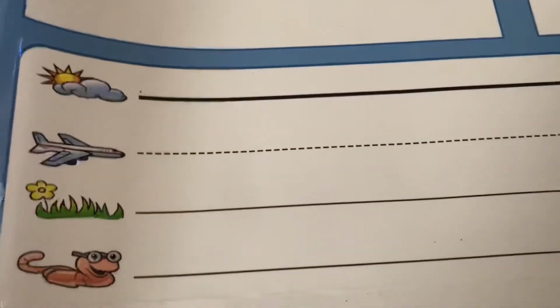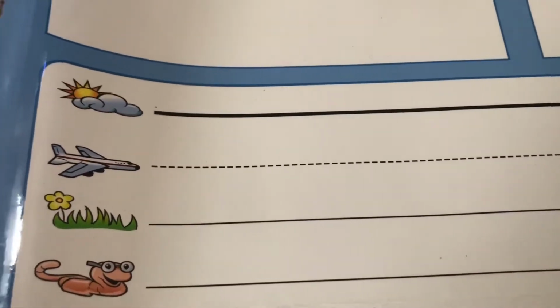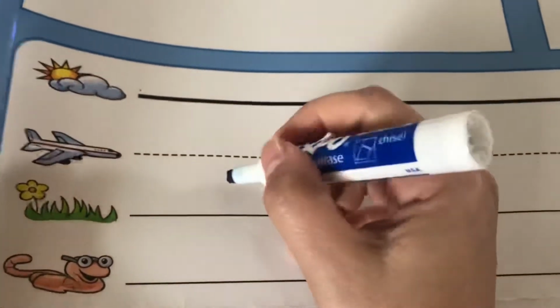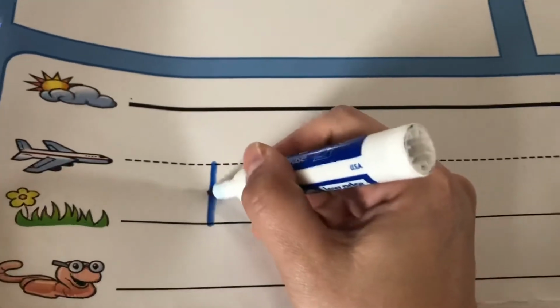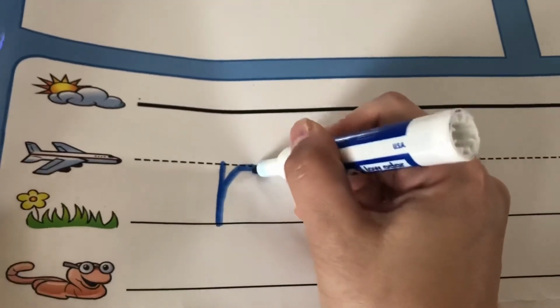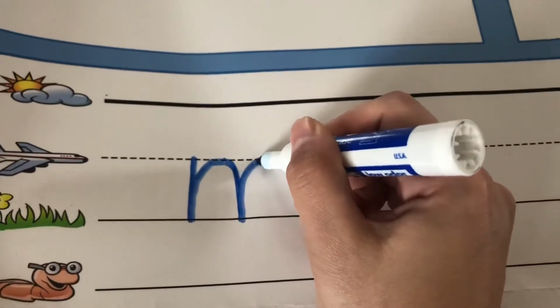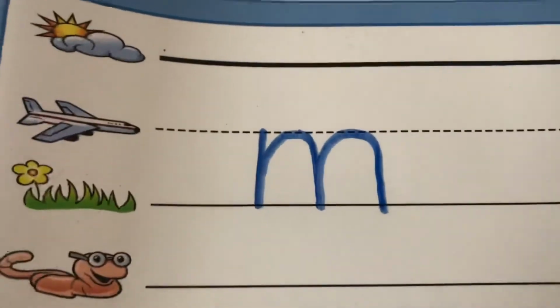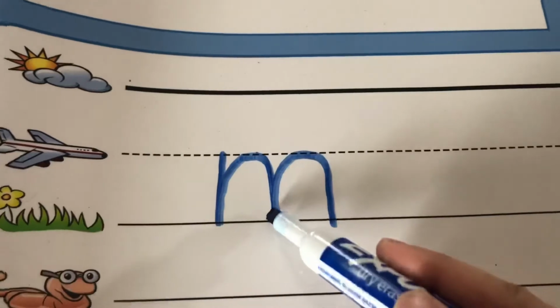Moving on to the letter M. M is also a plain line letter. It starts on the plain line. So here's our plain line. We're going to go down to the grass line, back up to the plain line like we do with N, curve down to the grass line again, and make another hump up to the plain line and back down to the grass line. And there is letter M. Keep in mind that it starts the same way N does, you just add another hump.